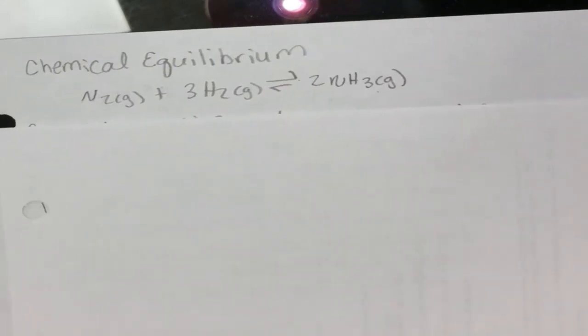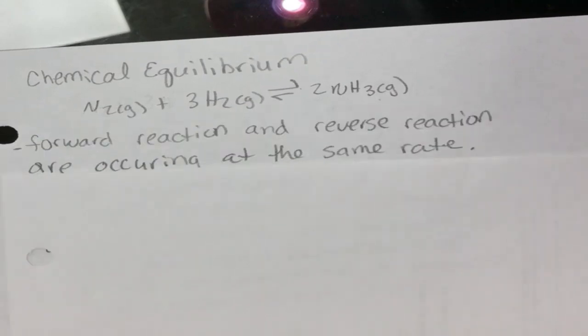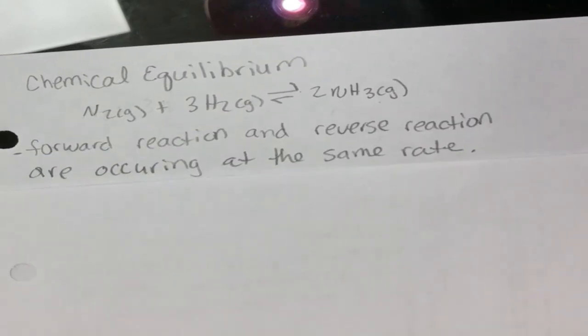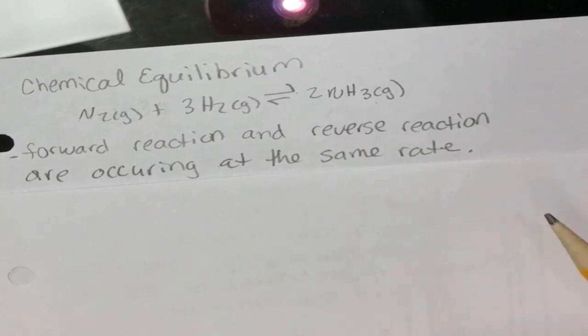So up to this point in time, we've been making the assumption that all equations and reactions go to completion. But the reality is most do not go to completion, and that's where chemical equilibrium comes in. So to define chemical equilibrium, we say the forward reaction and the reverse reaction are occurring at the same rate.